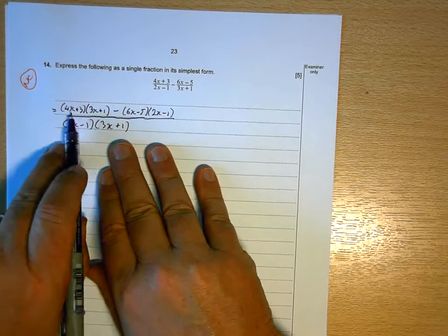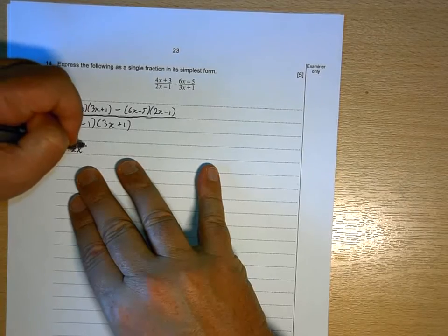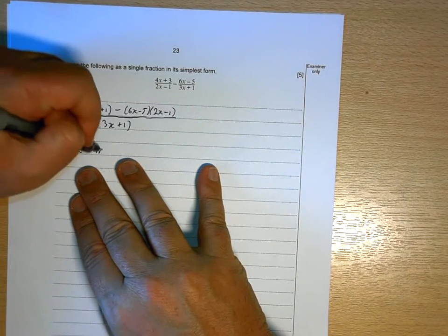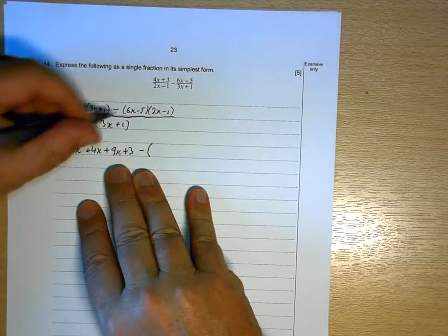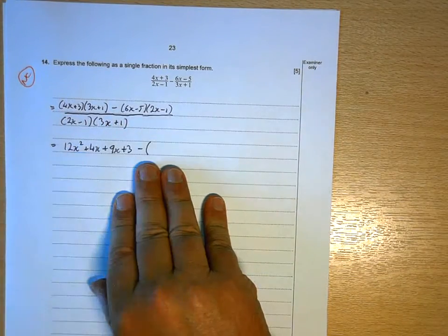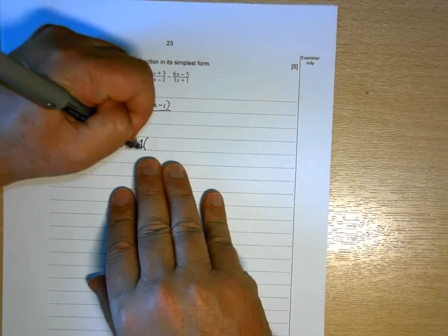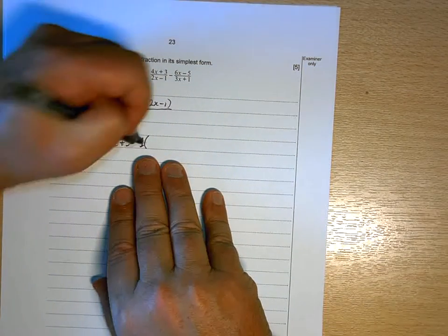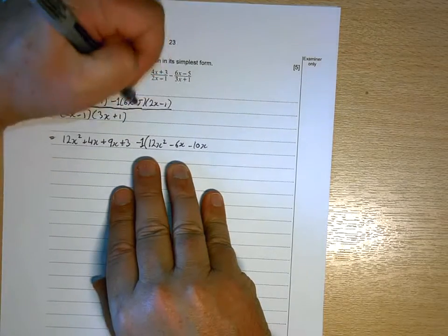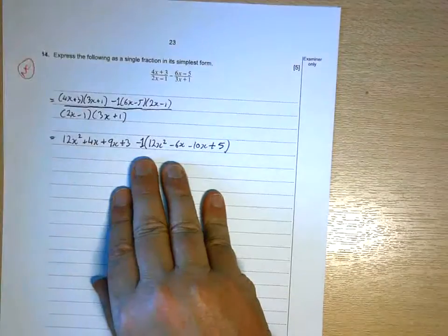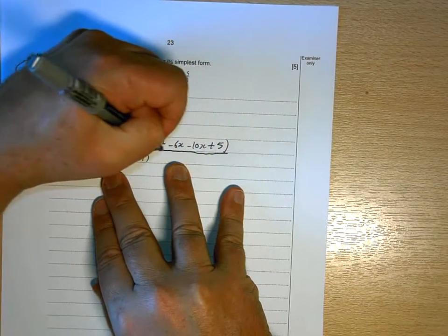So this time, when you're multiplying out the top, you've got to use FOIL. So we're going to end up with quadratic terms. So first, 4x times 3x, 12x squared. Outside, 4x times 1. Inside, 3 times 3x. Last, plus 3. And then we'll leave that minus there for a moment. So I'll keep a bracket there and multiply the rest of this out inside the bracket, because what we've got there is a minus 1. We don't tend to write the 1 part in. So 6x times 2x is first, so that's 12x squared. Outside, minus 6x. Inside, minus 10x. Last, minus times a minus, plus 5. All over 2x minus 1, 3x plus 1.